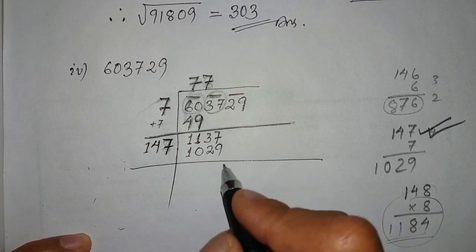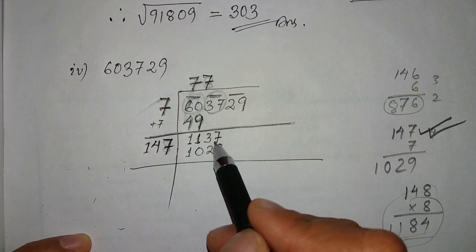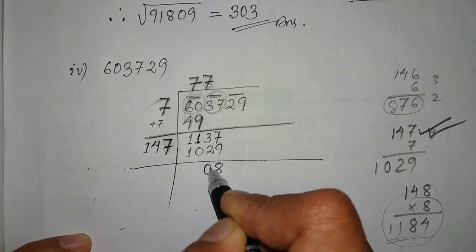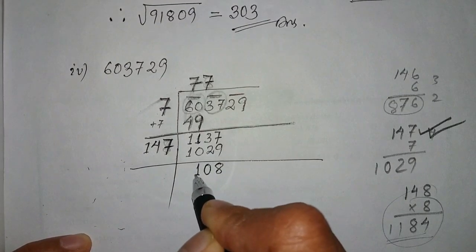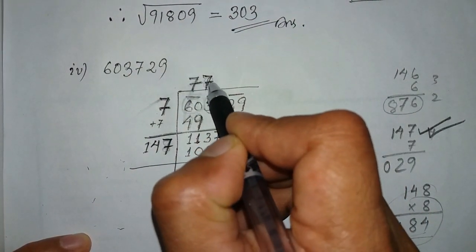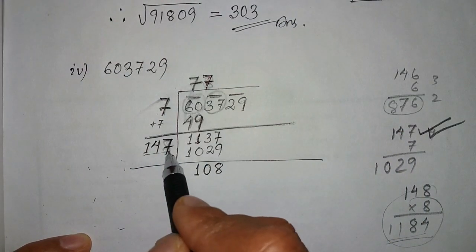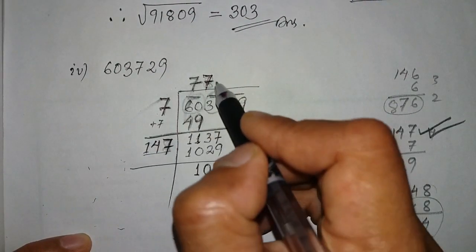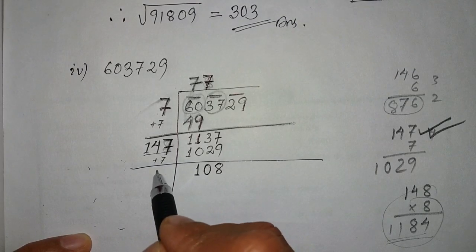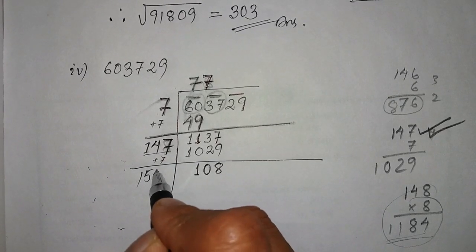Now 17 minus 9 is 8. And then 1 borrowed already, so we have 2 here. 2 minus 2 is 0. And 1 minus 0 is 1. So now the remainder is 108. Now again here, this is the last number that you wrote here. Now this 7 and this 147 again you have to add. So you write down here again 7. So 7 plus 7 is 14, 1 in hand, 5, 1. So now we have 154.